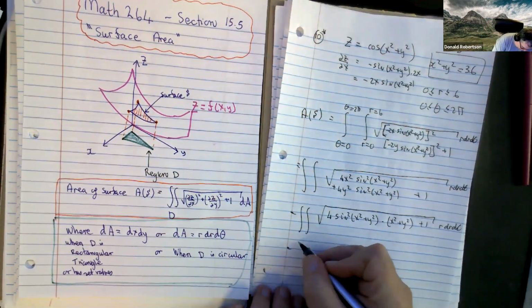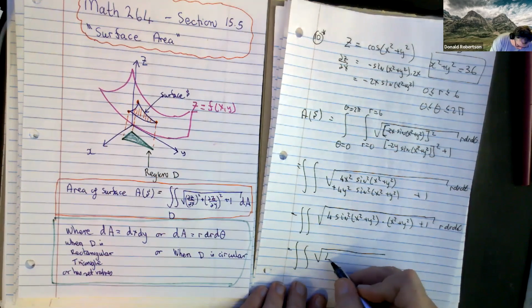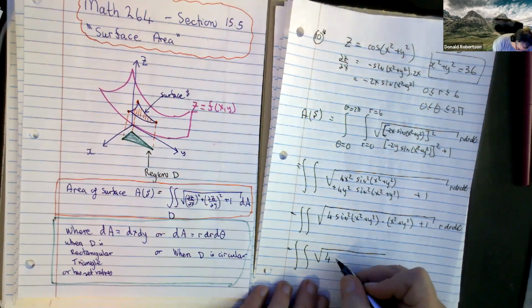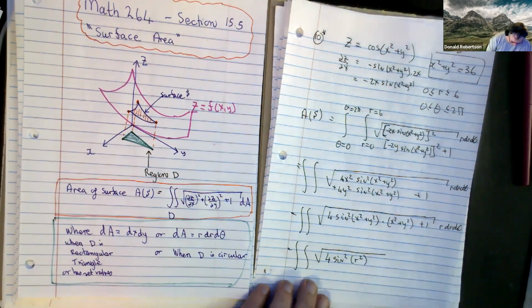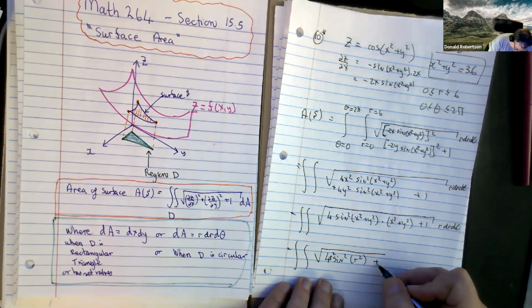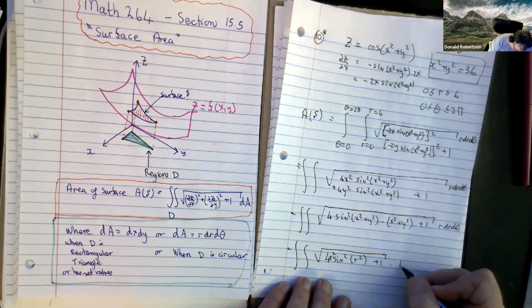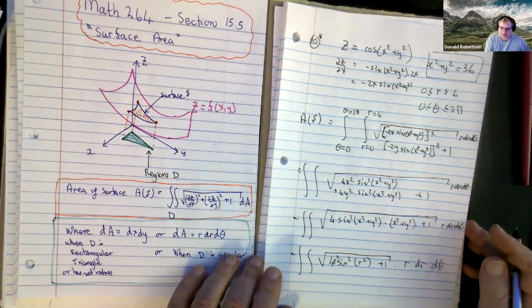And now if I convert to polar, I get 4 times sine squared of r squared times r squared, which I'll put here, plus 1 times r dr d theta.